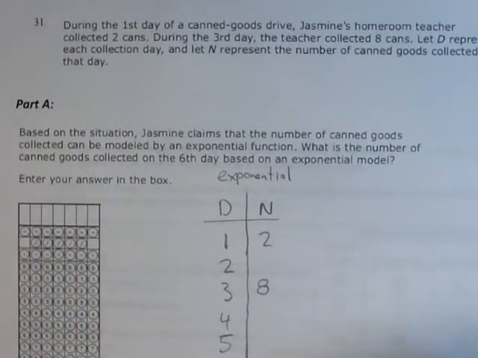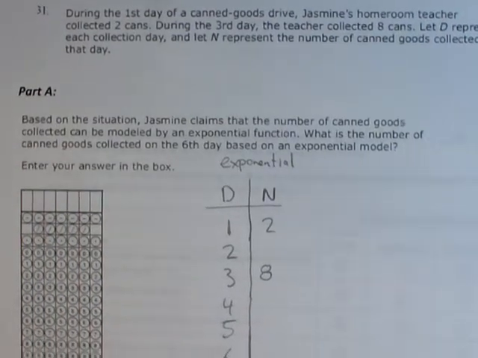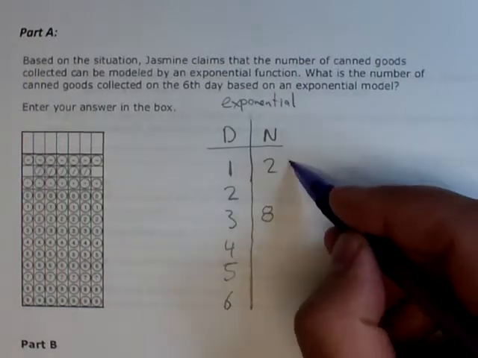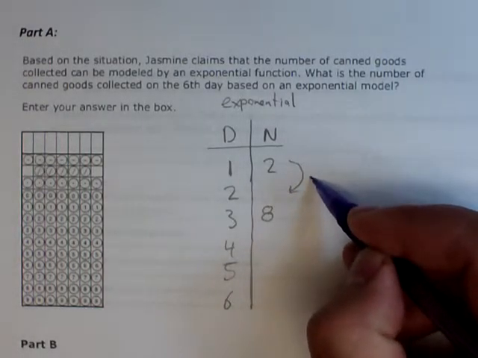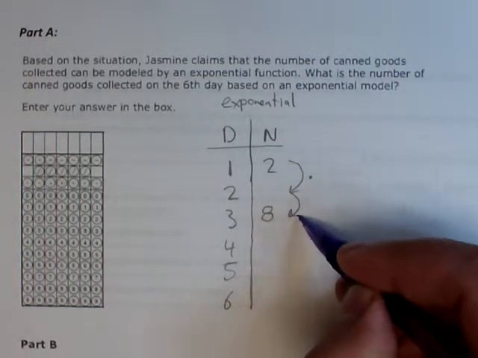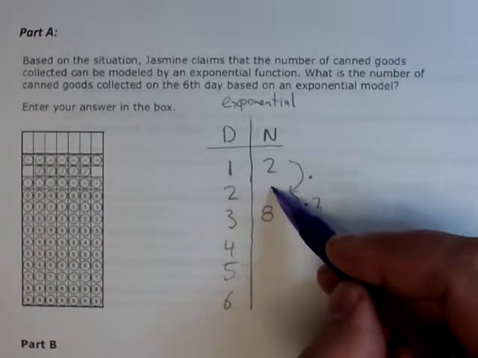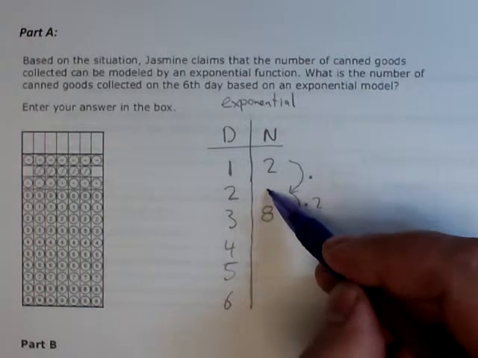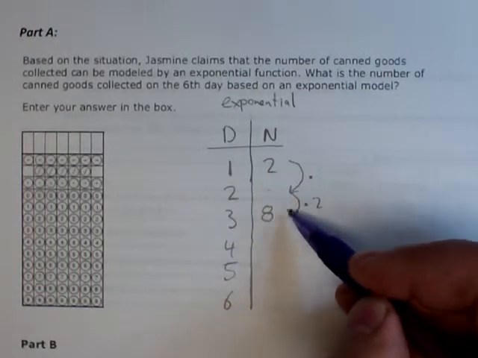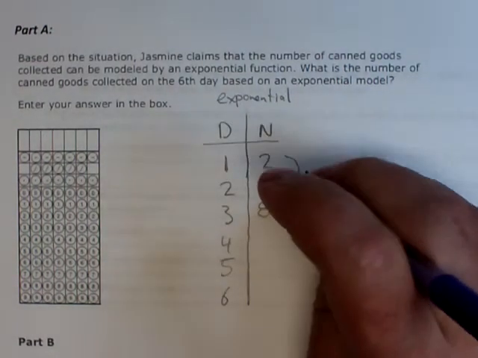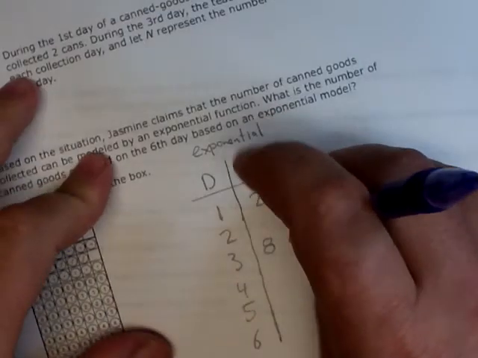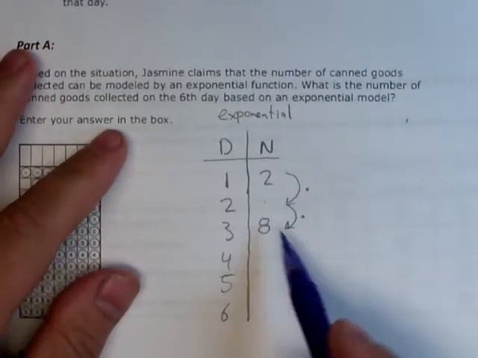So since this is an exponential model, it tells us that you have to multiply by something to get to the next. So this one's missing. I have to multiply by something to get this, and then multiply by the same thing again to get this.